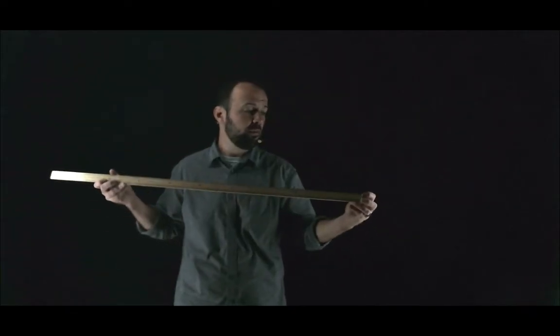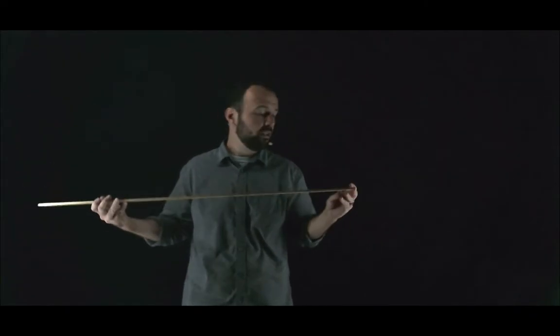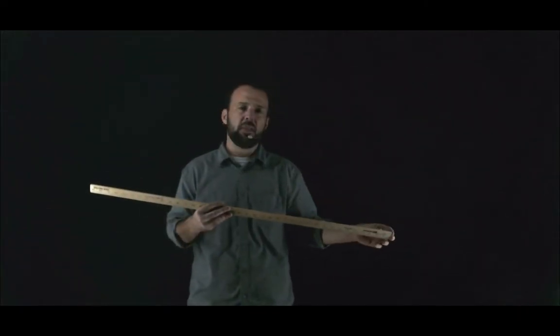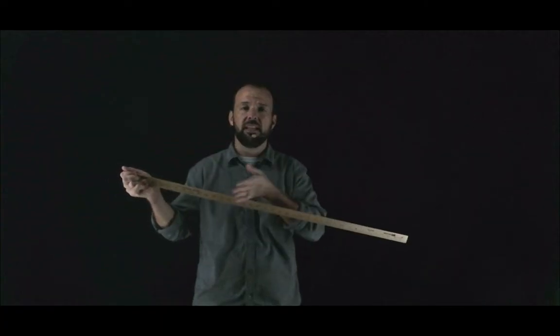I don't know if you guys could see, but there are these little tiny tick marks right here. Each one of those would be a millimeter. So that would be 1,000th of a meter. So we could see we could take this whole meter and divide it into different sizes.